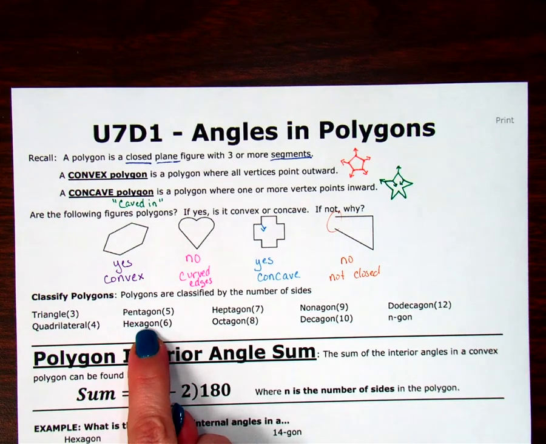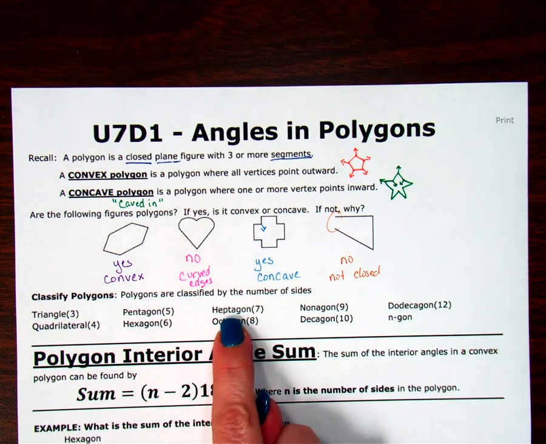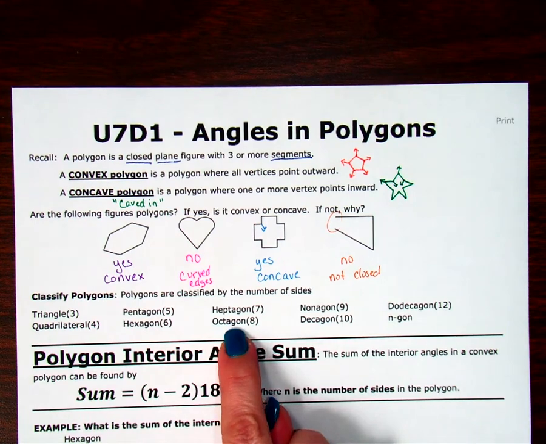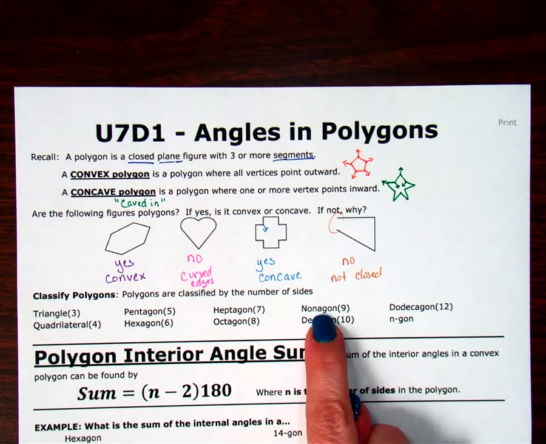6 sides are a hexagon. This one tends to get forgotten about, but 7 sides is a heptagon. 8 sides is an octagon. 9 sides is a nonagon. 10 sides is a decagon.